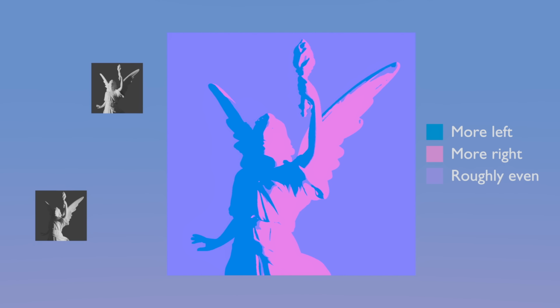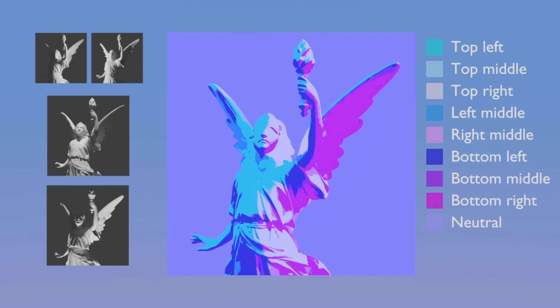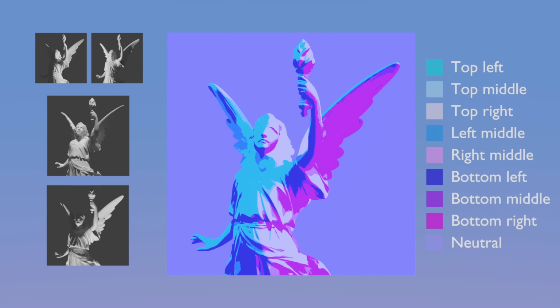If we then take two more photos of the object, this time lit from the top and the bottom, we can similarly determine if the pixel is lit by a light from above or below, to calculate if the normal at that point is pointing more up or down.